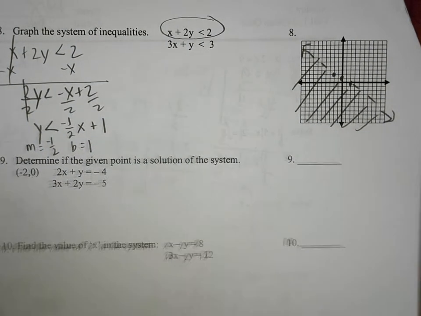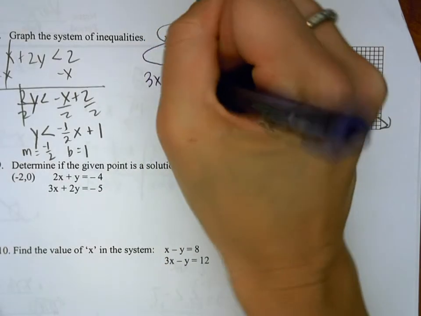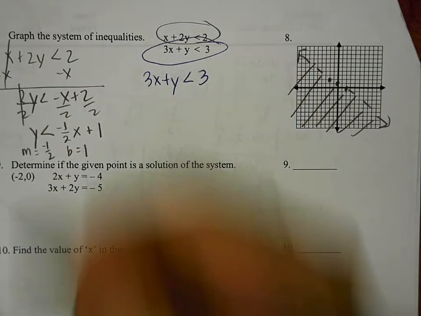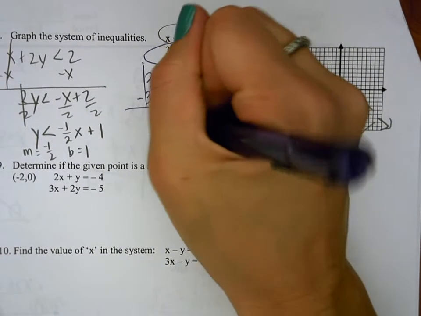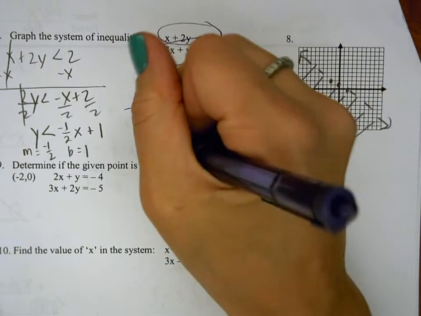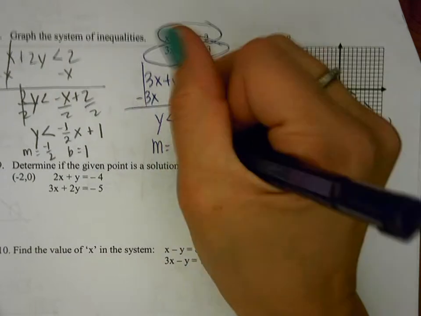Next equation, again, I want to get y by itself, so I have 3x plus y is less than 3. What will I do? Good. Subtract 3x to both sides. Y is less than negative 3x plus 3. I always need my m value and my b value. What is my m value? Good, negative 3 over 1.